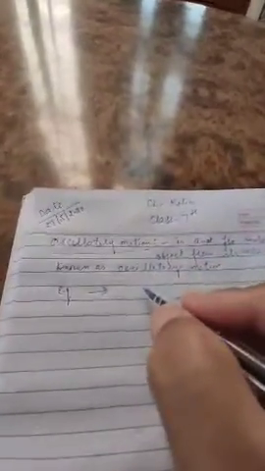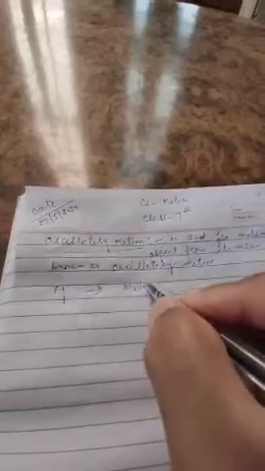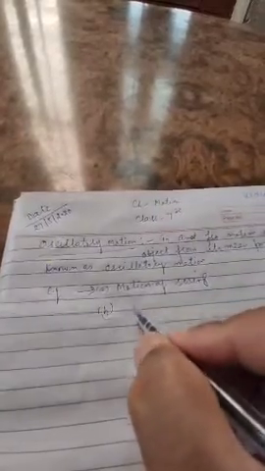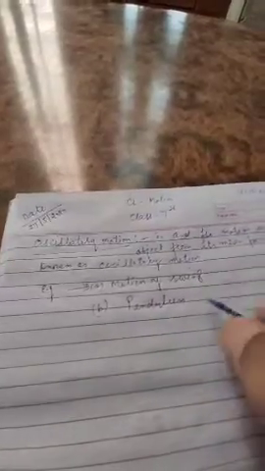You can give examples of it, like motion of a swing and the motion of the pendulum of a wall clock. So this is oscillatory motion.